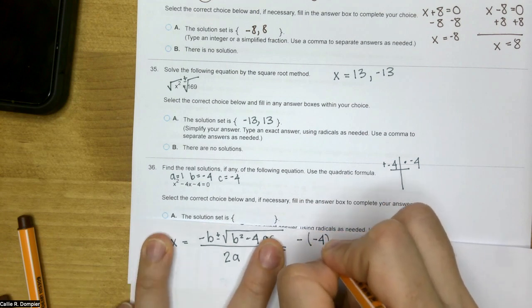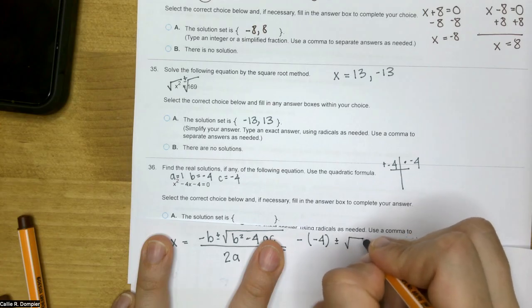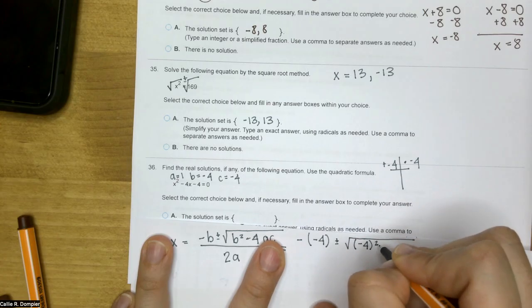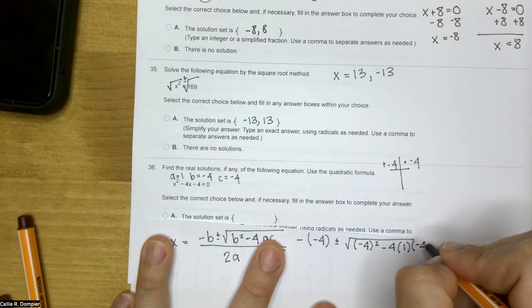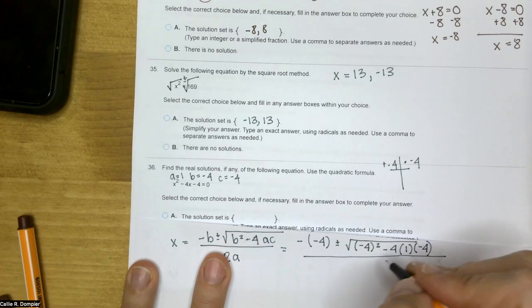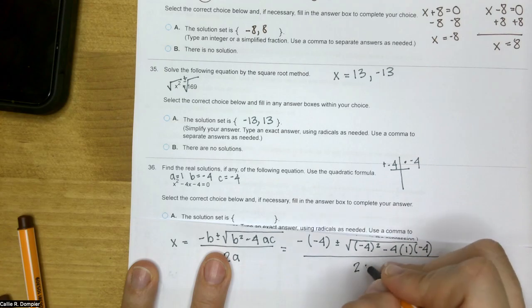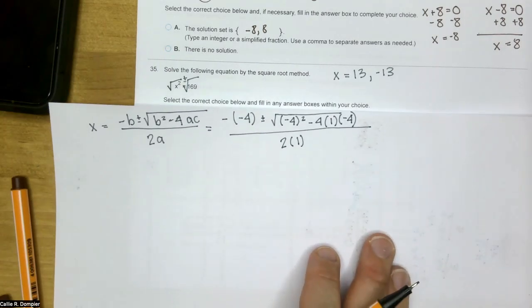So we have x equals negative 4. Don't forget that b is a negative 4, plus or minus the square root of negative 4 squared minus 4 times a, which is just 1, times c, which is also negative 4, all over 2 times a, which is just 1. Good. But now we're going to simplify this.